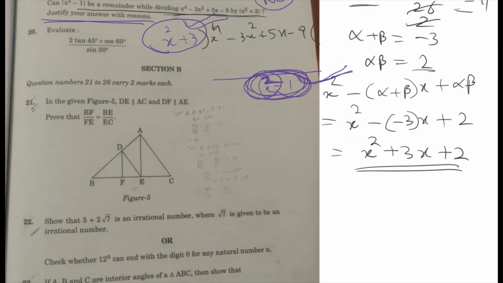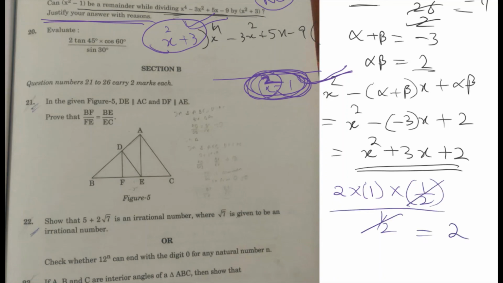28th question. 2 tan 45 into cos 60 by sin 30. This is 2 into tan 45, which is 1, and cos 60 is 1 by 2 and sin 30 is 1 by 2. So 1 by 2 gets cancelled, that equals 2. So 2 is the answer for the 28th question.